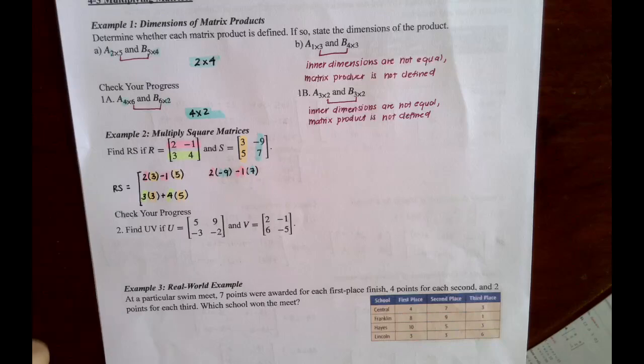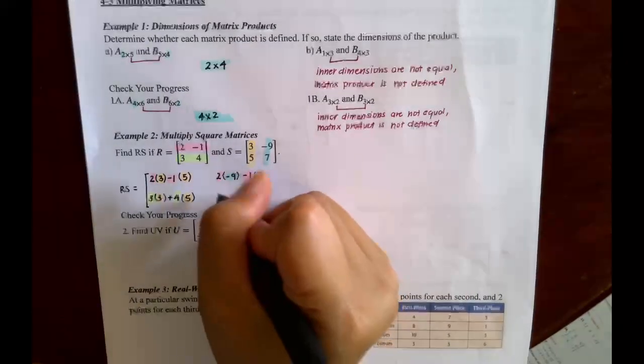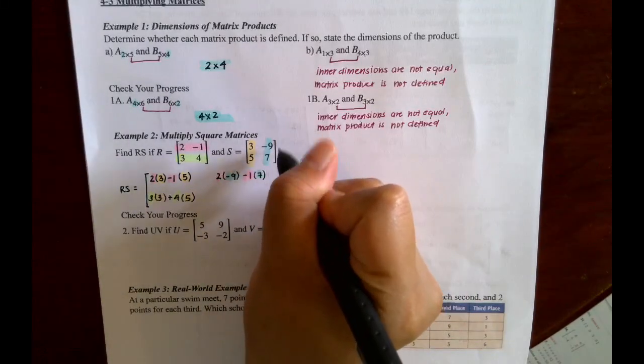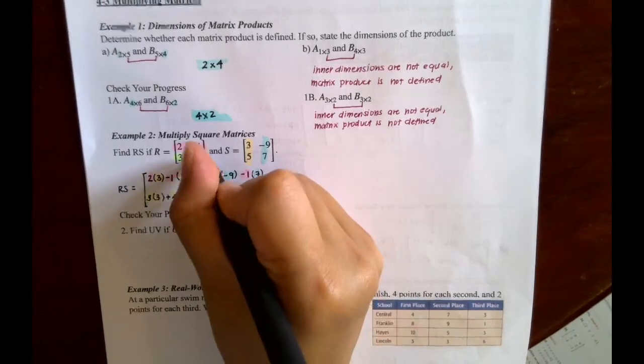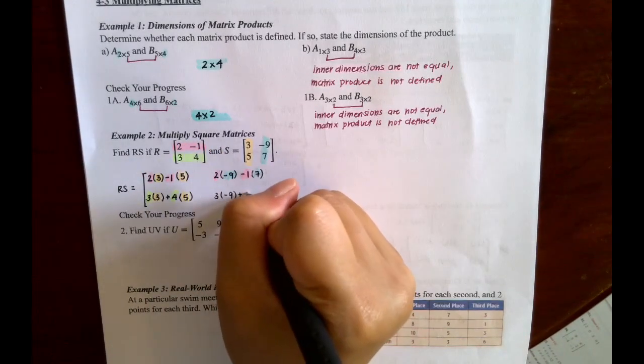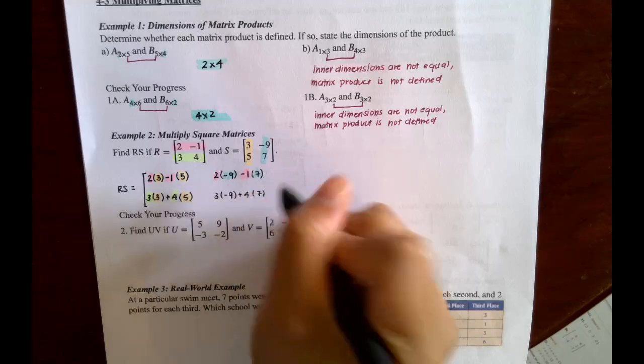Okay. And the next one will again be bottom row, but this time it'll be second column. So 3 times negative 9. And then again, since it's a positive 4, it'll be plus 4 times 7.